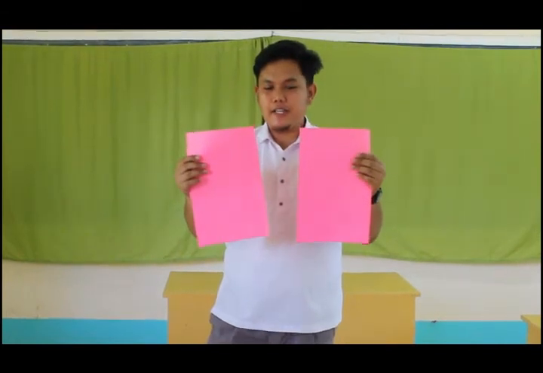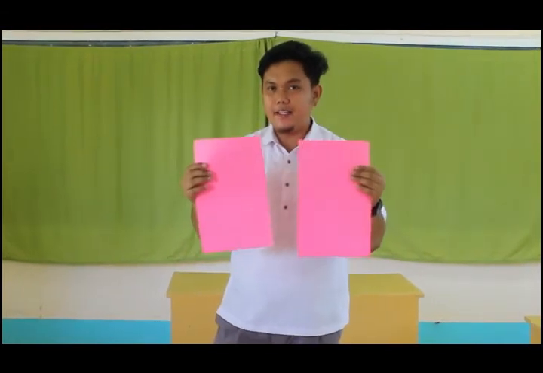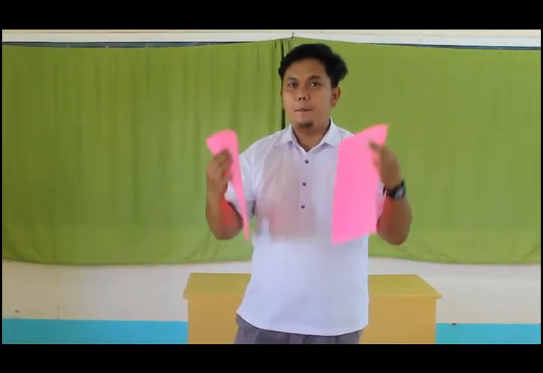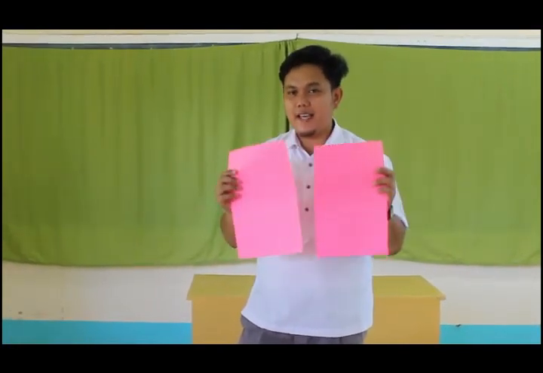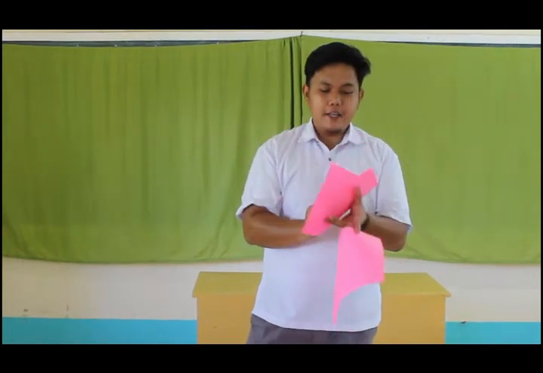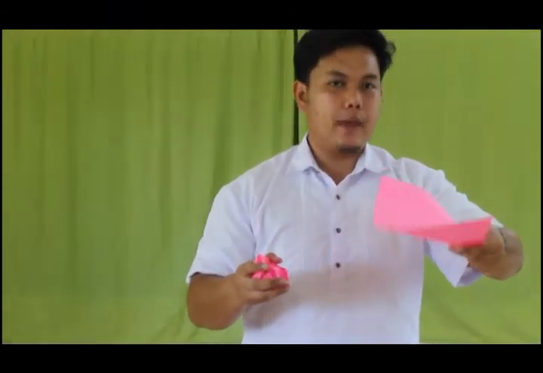I have here 2 sheets of paper of the same kind, of the same type, of the same thickness, and of the same mass. Pareho ang bigat, pareho ang klase, pareho ang laki. What I'm going to do is crumple 1 sheet of paper into a paper ball, while I'm going to keep the shape of this other paper.